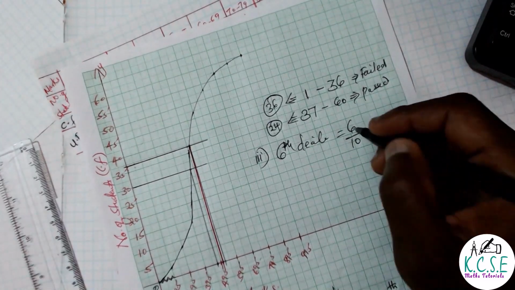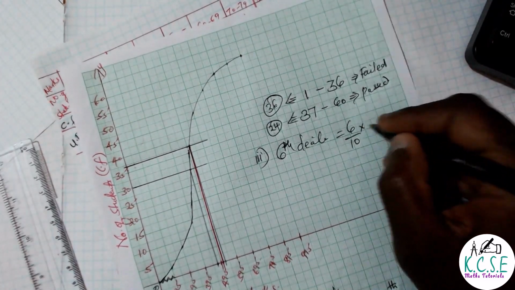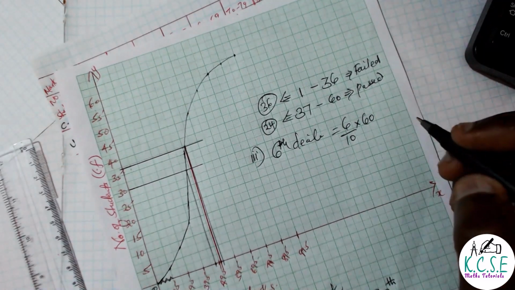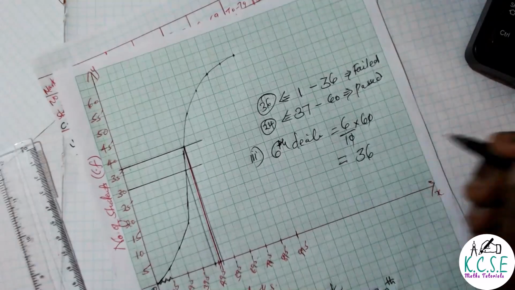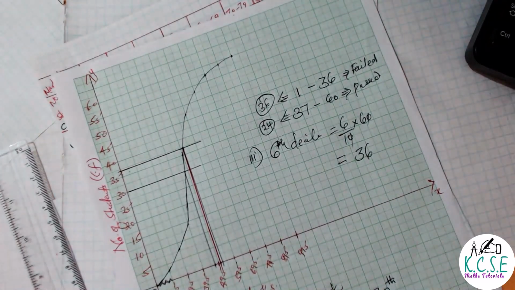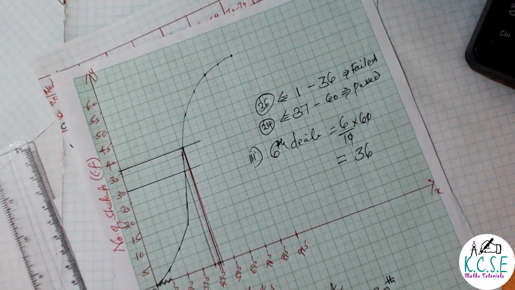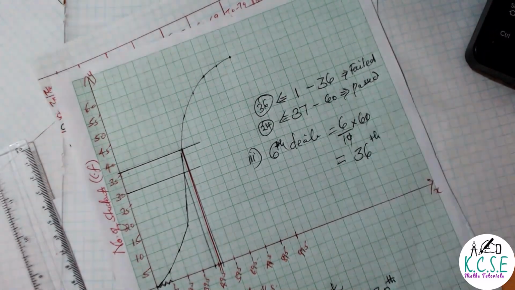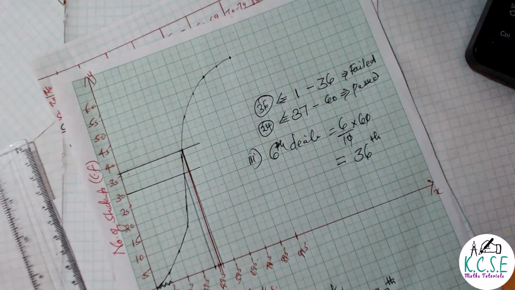So 6 over 10 times the total number of students, which is 60, gives 36. That is what we mean by the sixth decile. So this gives us the position, the 36th.